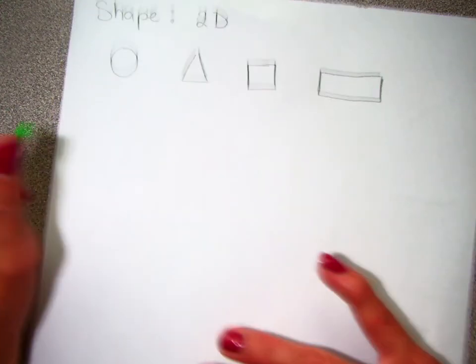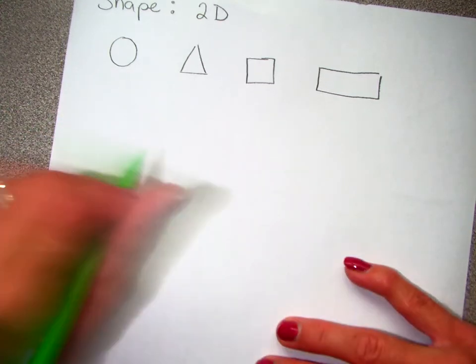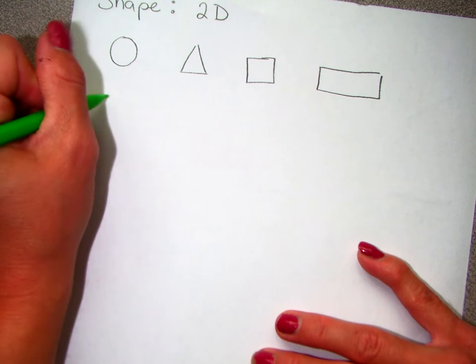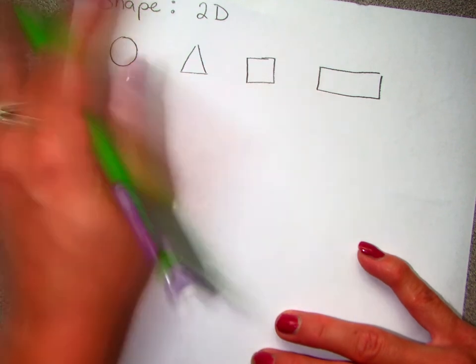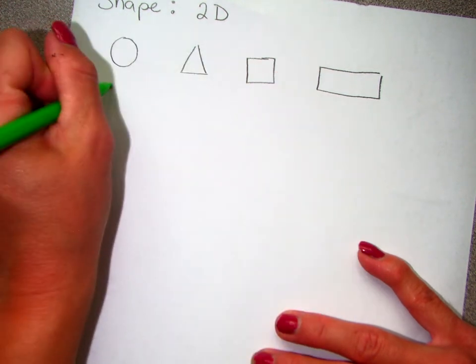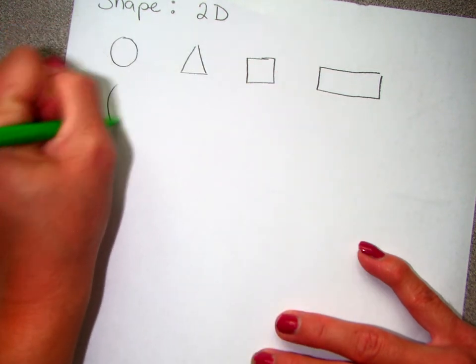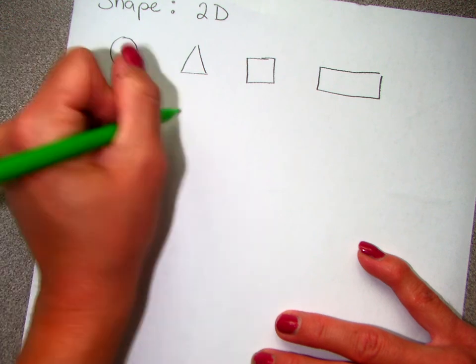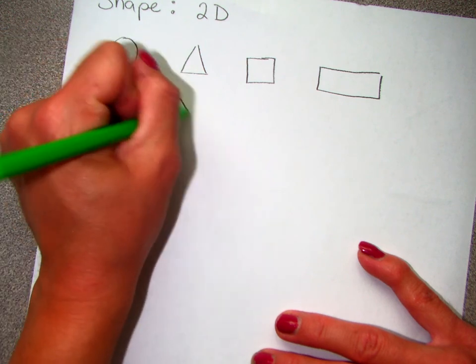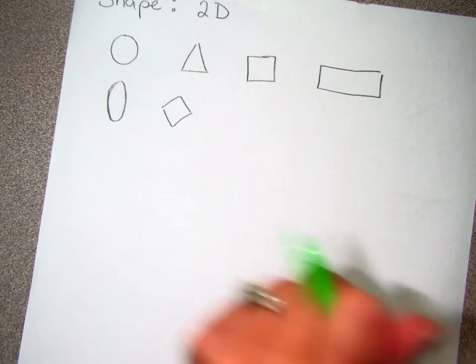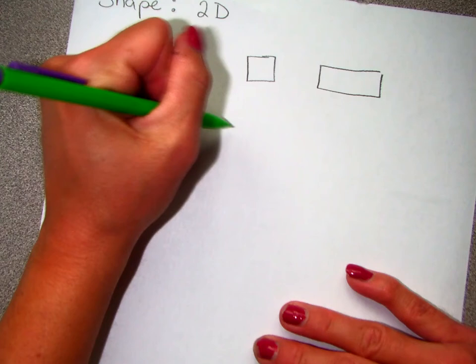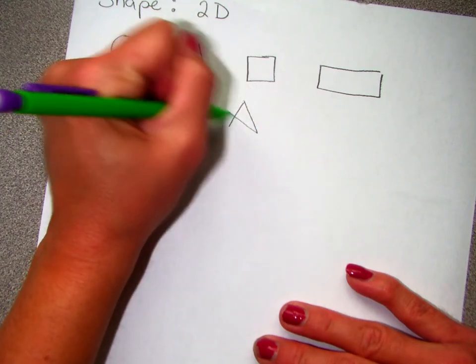And then we also have, those are shapes. Shapes are flat. We also have other shapes that are like ovals, diamonds. We have stars.